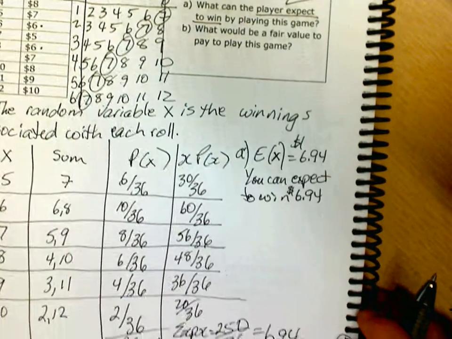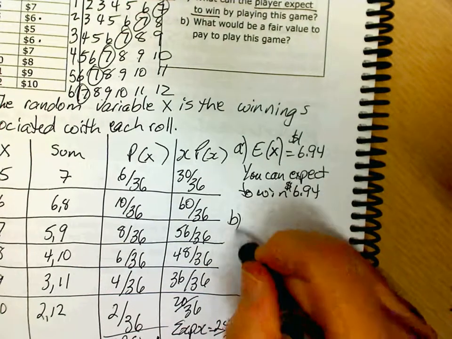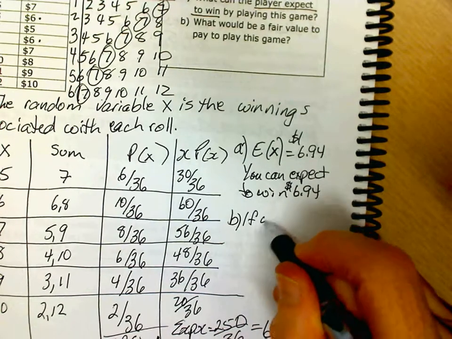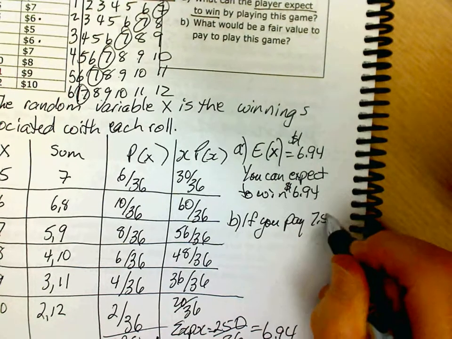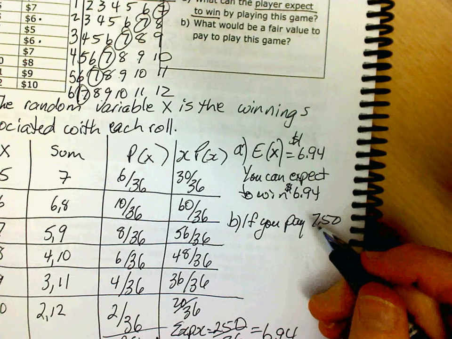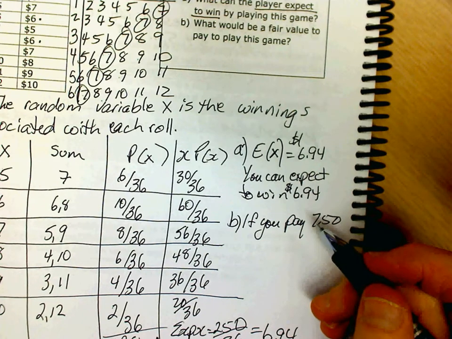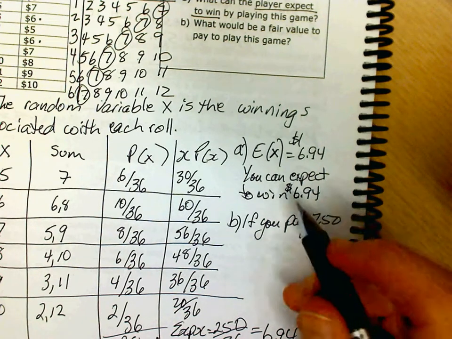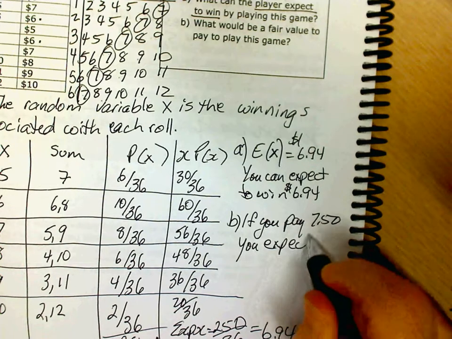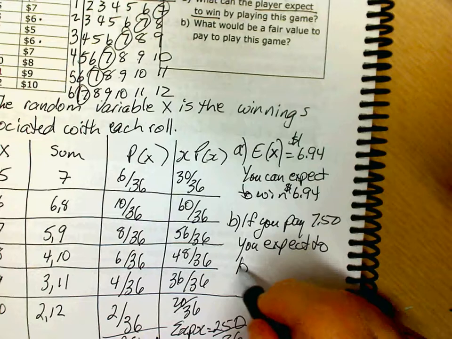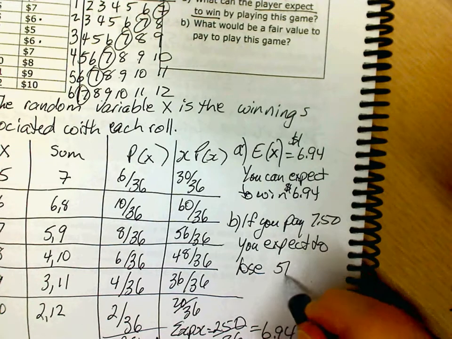No. If you pay $7.50, you expect to lose 56 cents per game. Not fair.